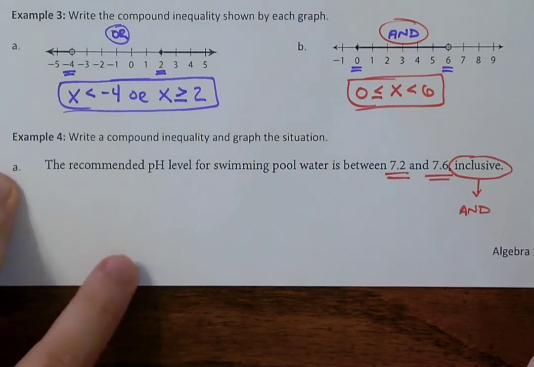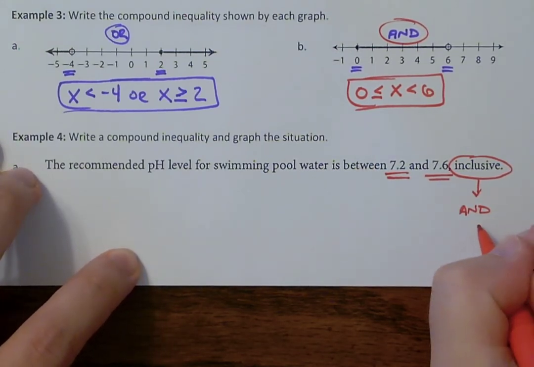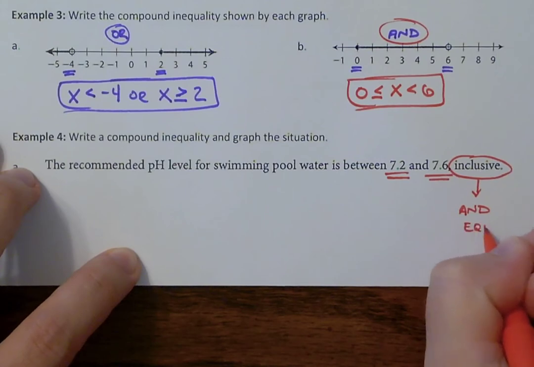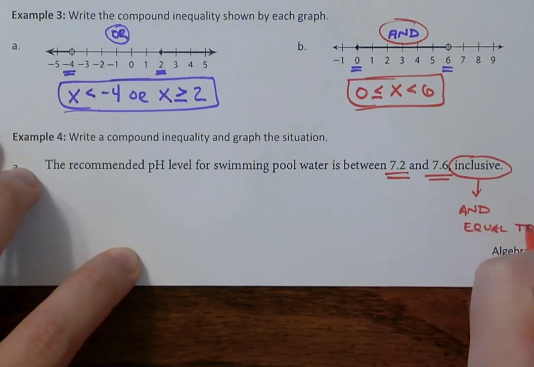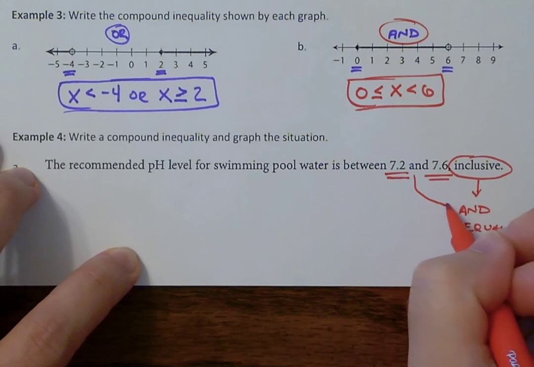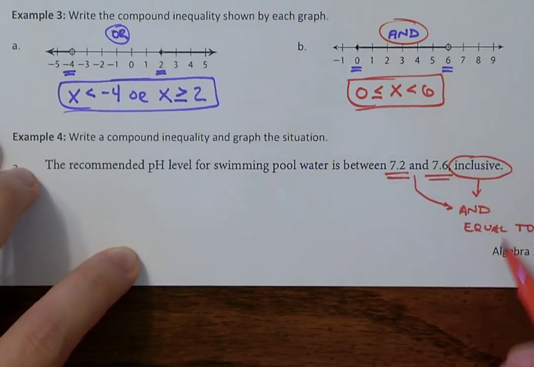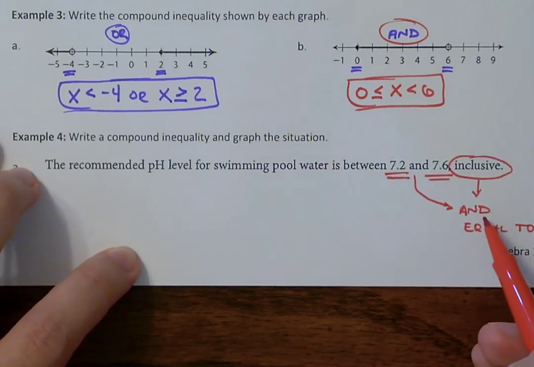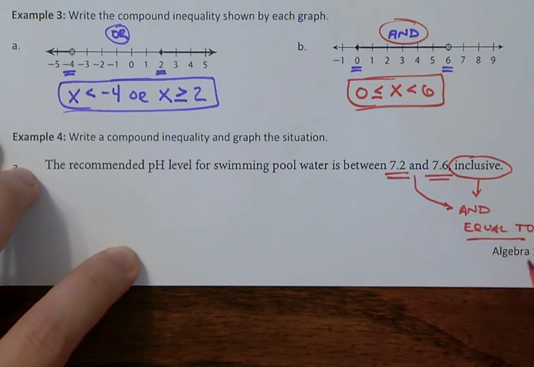and it needs to be an equal to. Okay, the AND comes from there. The inclusive is going to imply that we need to have it as an AND that it's equal to, meaning I need to have it as less than or equal to for my statement.